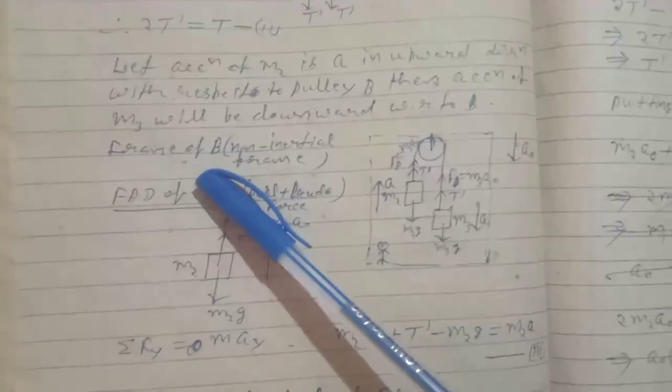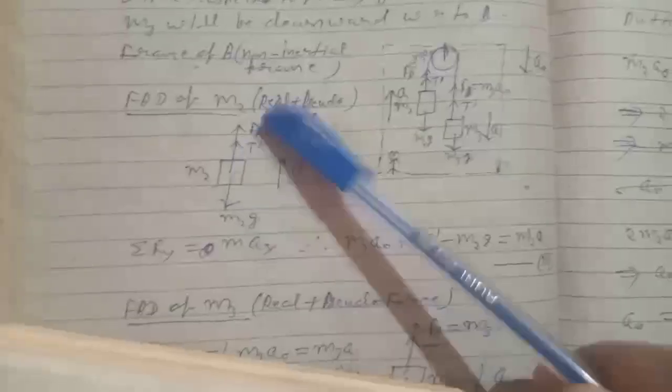Since the frame of B is a non-inertial frame, we have to apply the pseudo force to solve the problem. So the FBD of M2 will have the real plus pseudo force. The pseudo force will be M2 into A naught, because this whole system is moving with A naught. So we have applied the pseudo force on this body.